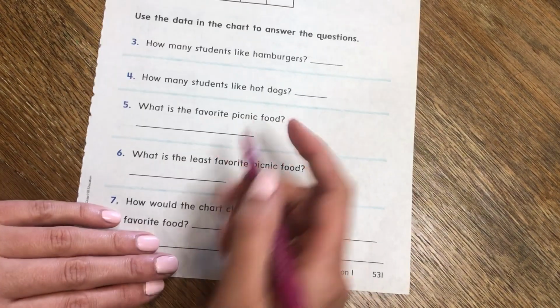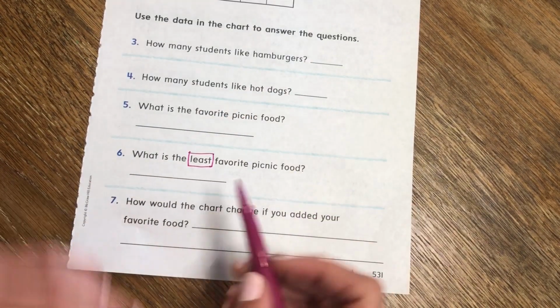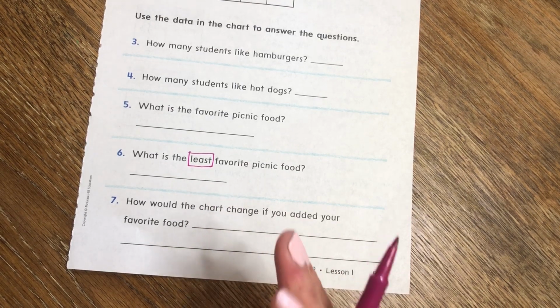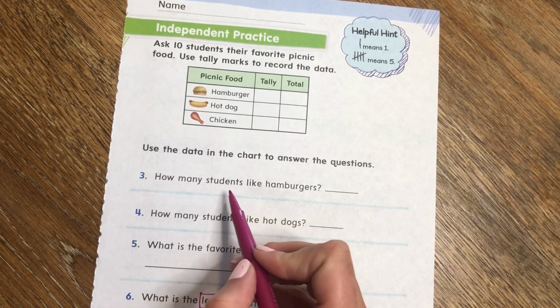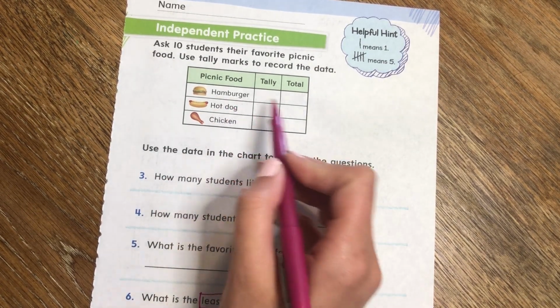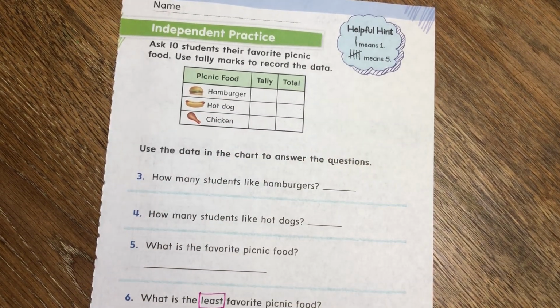So another option that you might have is if it asked you about the least favorite, and this is another tally chart, okay? That would mean I'm looking for the one that has the least number of tallies, okay? And it may ask you questions about how many students liked whatever, and you're just gonna have to look at your tally chart and refer to it, okay?